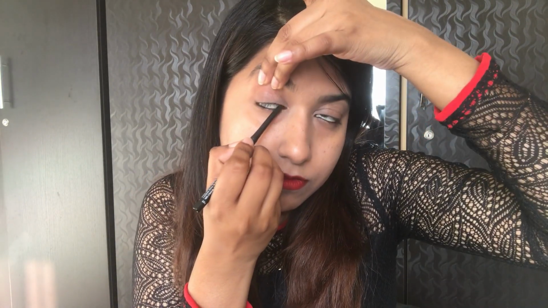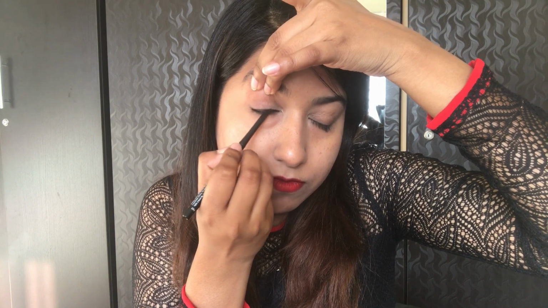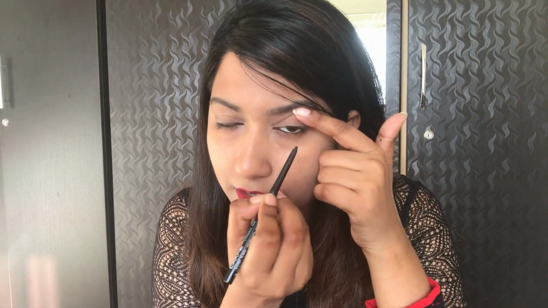The second look that I'm going to create is by tightlining my upper eyelids as well. So I will apply the kajal in my upper waterline. For that I'll lift my upper eyelid gently and apply the kajal. This gives the illusion of applying a thin eyeliner. So I'm going to repeat the same in my left eye as well.